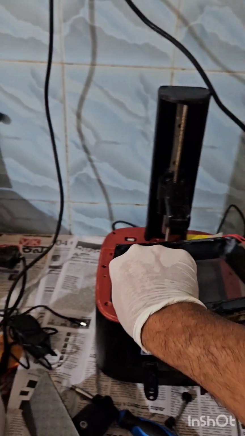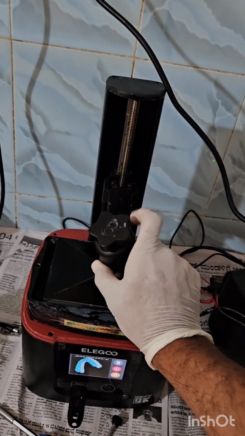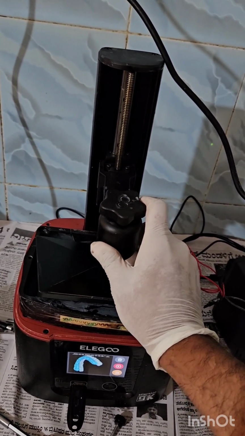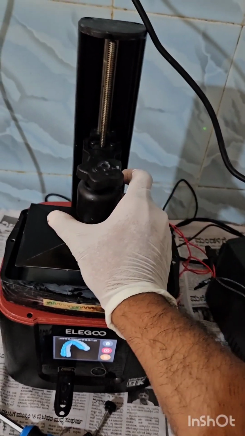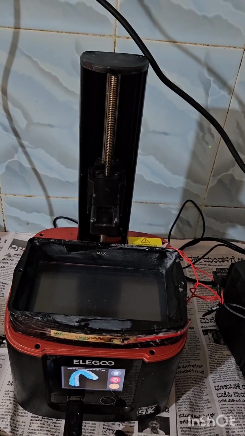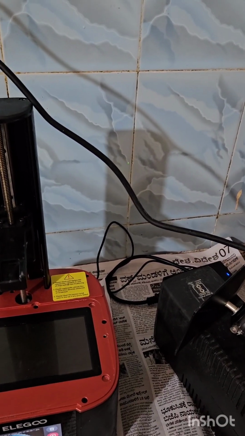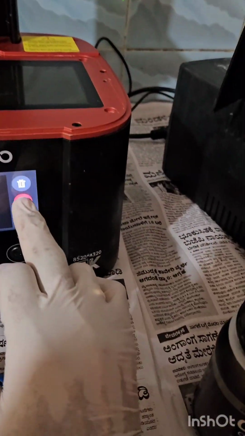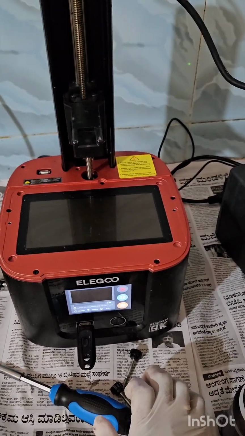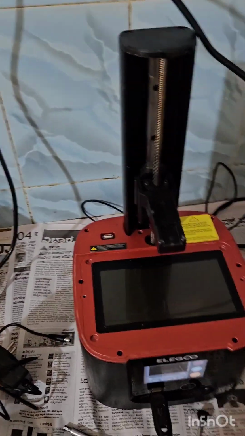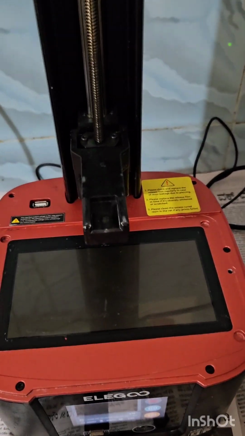This build platform is going to go in like this, into the resin tank. Then the screen below, in the printer, is going to project some light. I'll just show you how it looks. That's a UV light. The first layer which is going to print is projected on the screen.